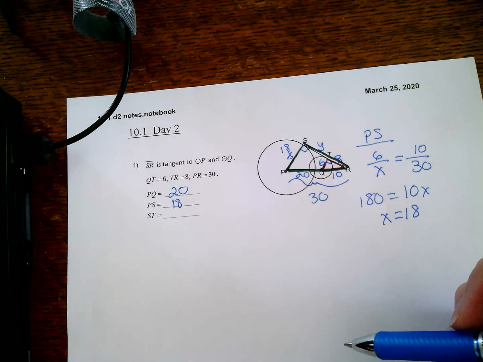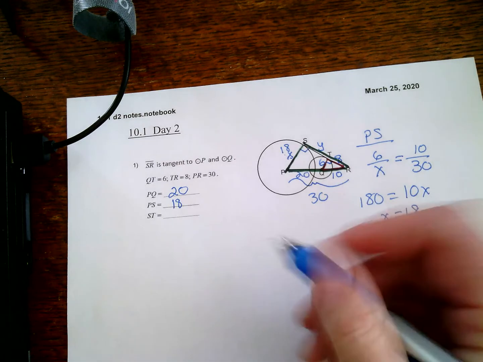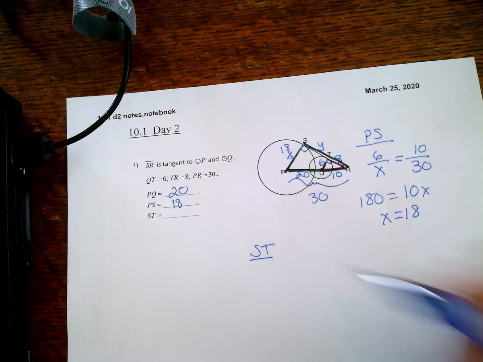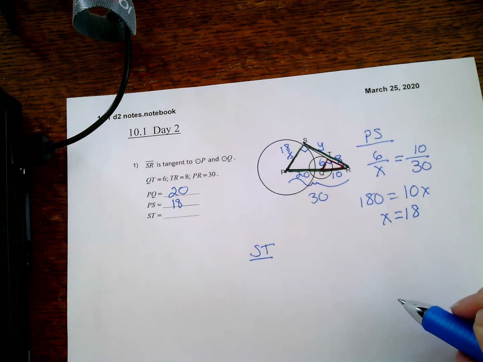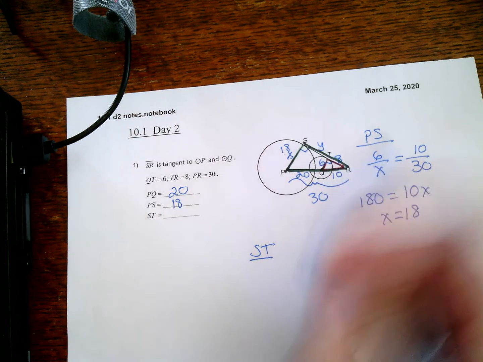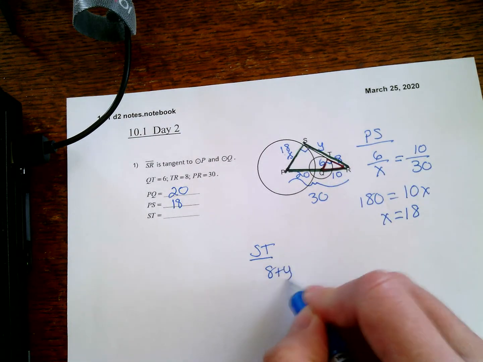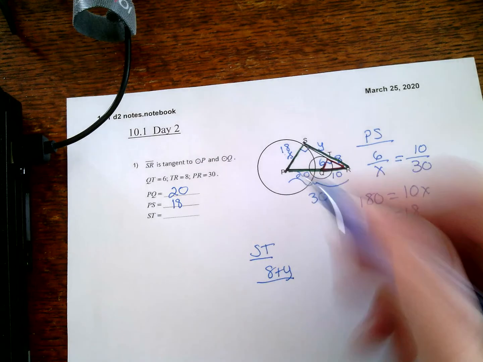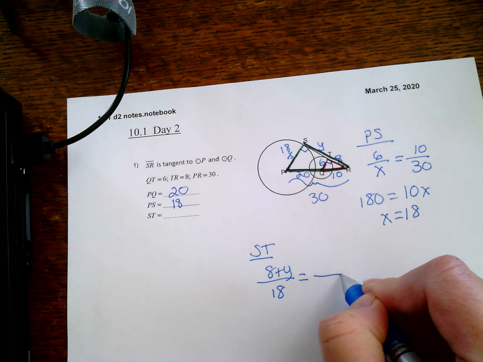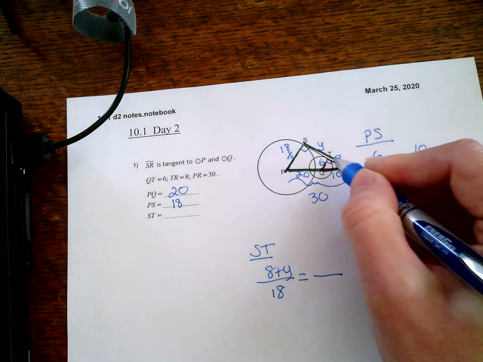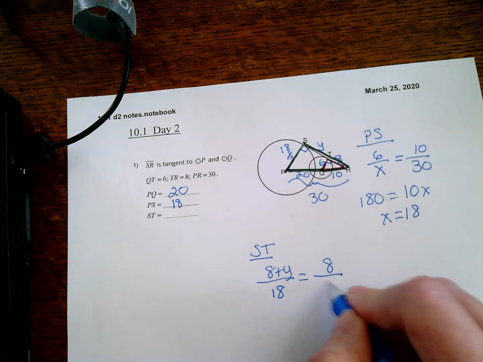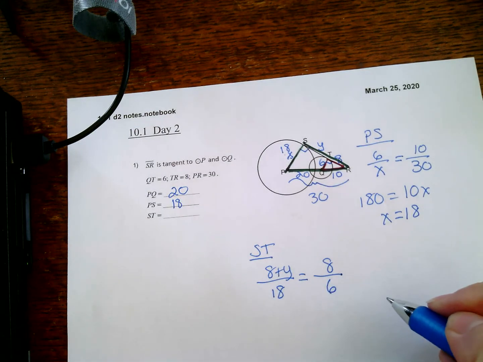So to find ST, I'm going to see if I have the leg of the big one, that's 8 plus y, compared to the other leg of the big one, I can write a proportion with this leg of the smaller one and the other leg of the smaller one. Again, there's more than one proportion you can use. This is the one I'm going to use.